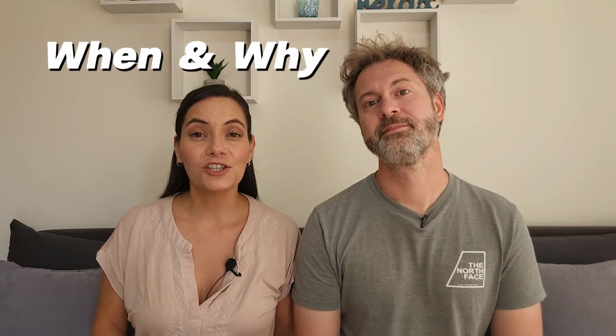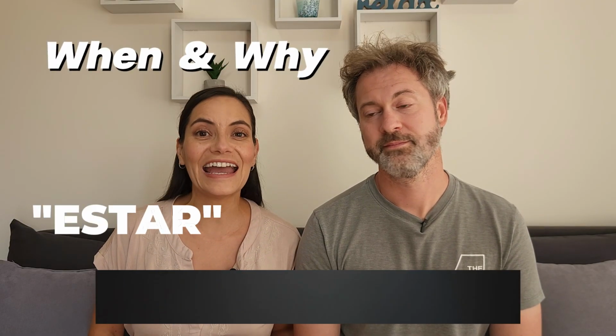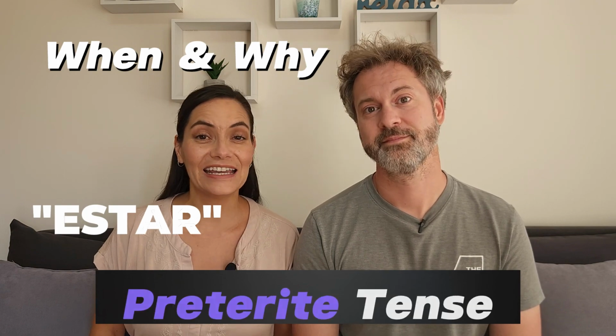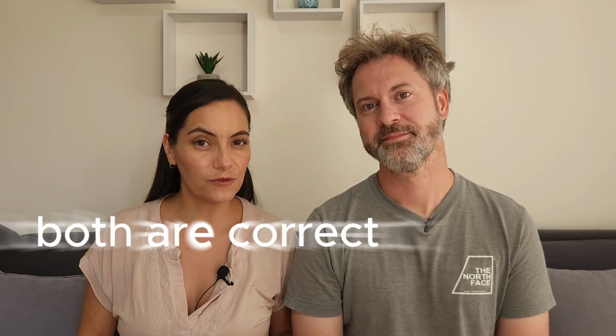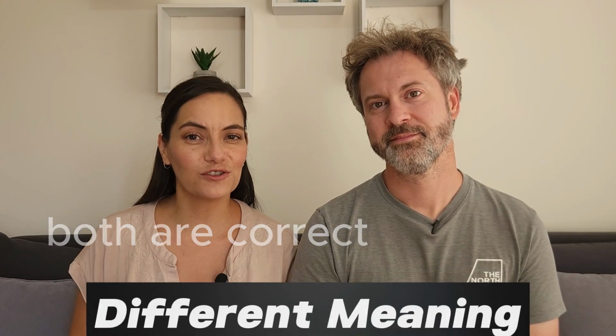So our examples will start off pretty simple, but they'll get pretty complicated by the end. We'll first go over when and why to use estar in the imperfect tense, followed by when and why to use estar in the preterite tense. And finally, we'll see examples when both forms are correct but express different meanings, like in those first examples.